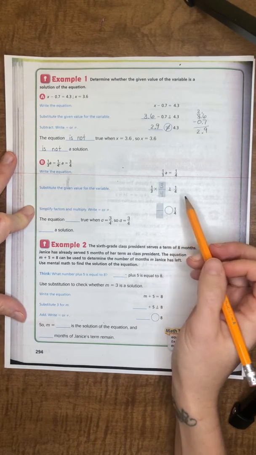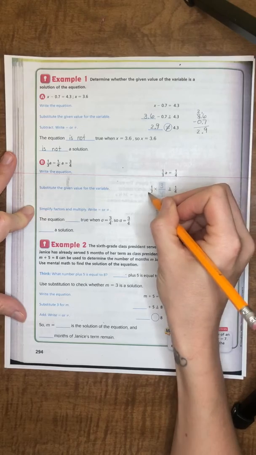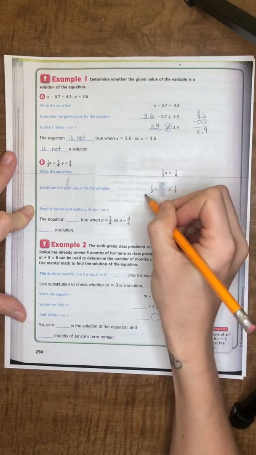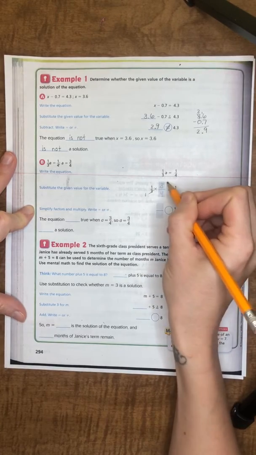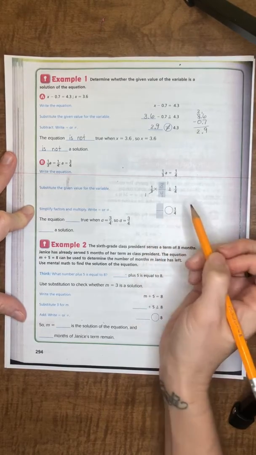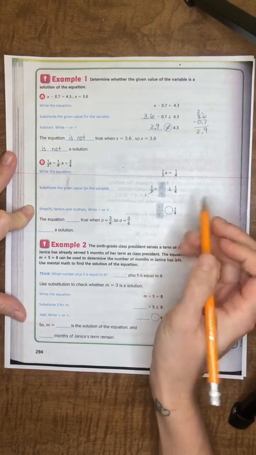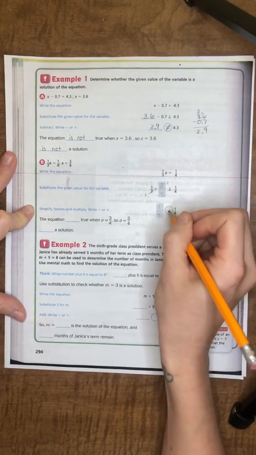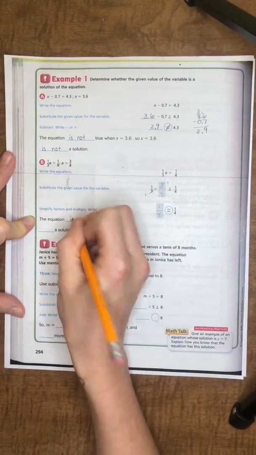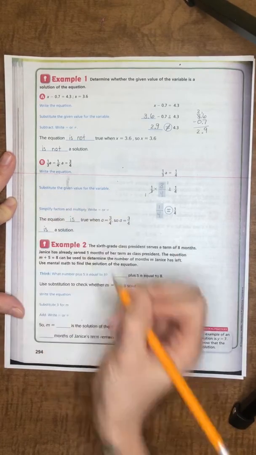Again, if you want to, you can be using calculators. Otherwise, you should be able to figure out that the greatest common factor between a 3 and a 3 would be 3. So 3 divided by 3 is 1, and 3 divided by 3 is 1. So 1 times 1 is 1, and 1 times 4 is 4. So that means 1/3 times 3/4 is 1/4. So 1/4 equals 1/4. The equation is true when a equals 3/4, so a equals 3/4 is a solution.